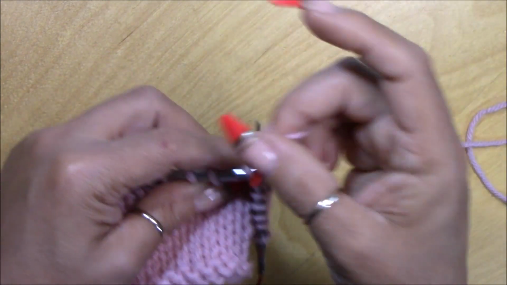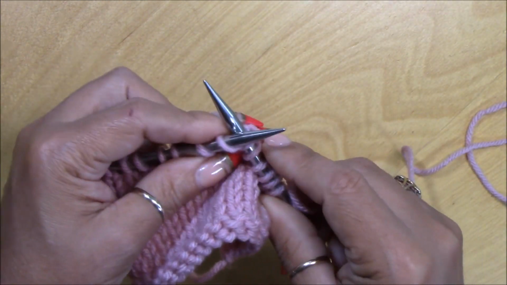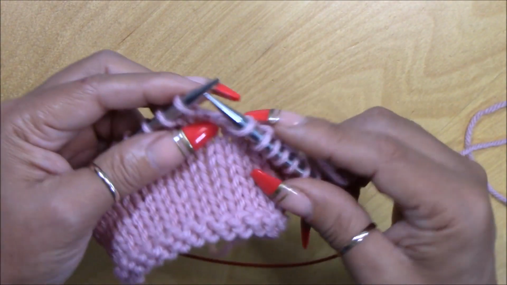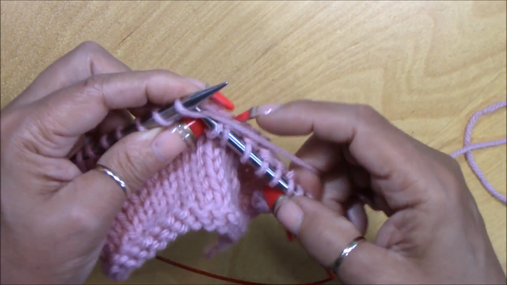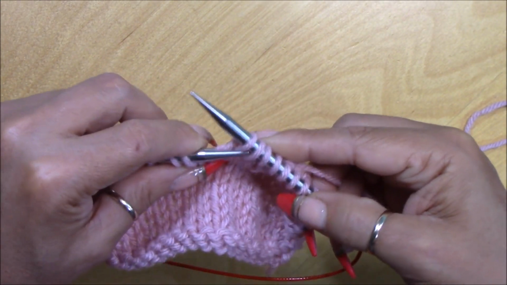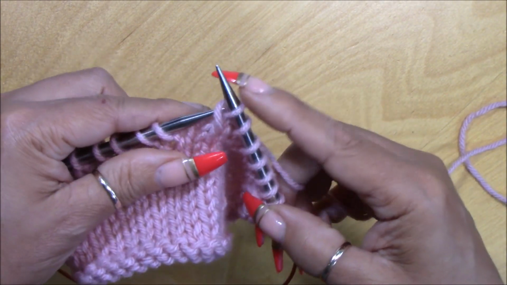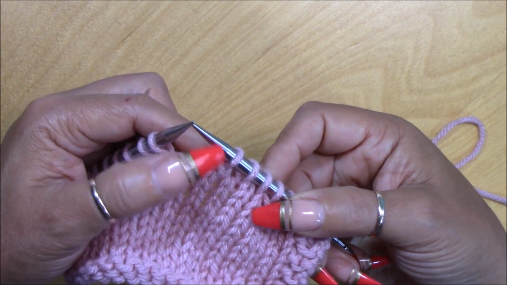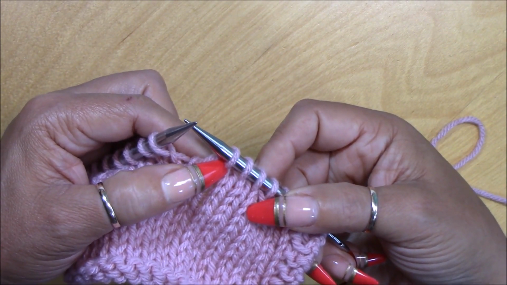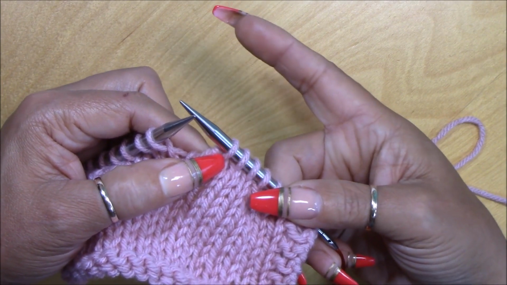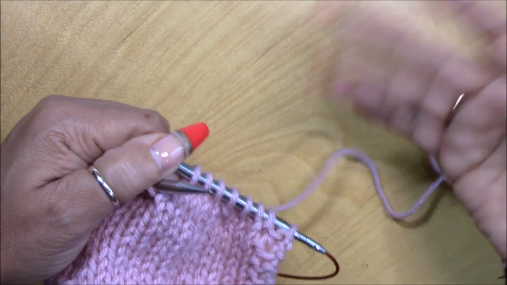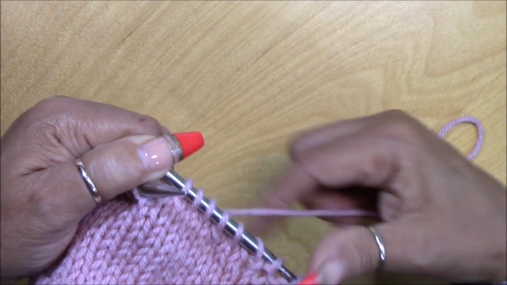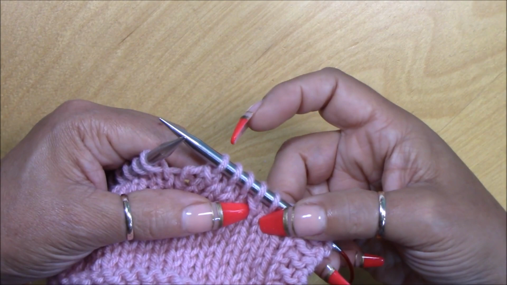Again, you will continue the row as you're supposed to, and then you're going to slip one stitch knitwise, knit one stitch, and pass the slip stitch over the knit stitch. Usually when you're doing this, you're also doing yarn overs, because you are decreasing one stitch and you have to increase with the yarn over. But you have to follow the pattern that you're doing. I'm just teaching you how to do skpo.